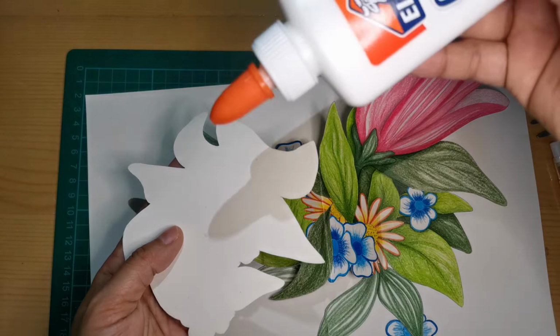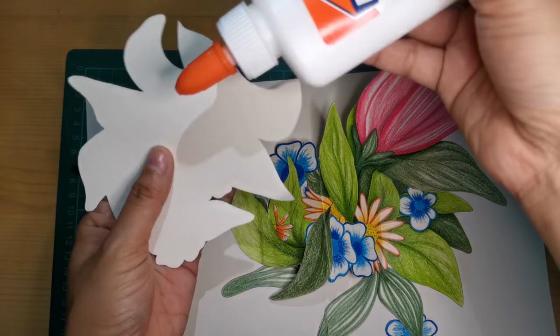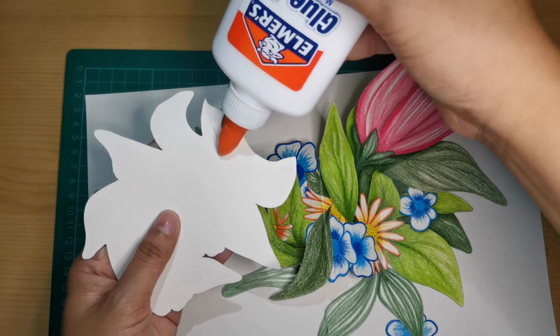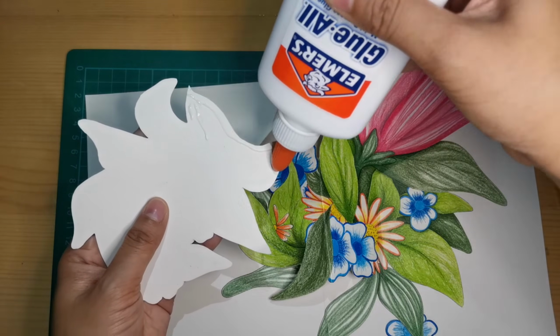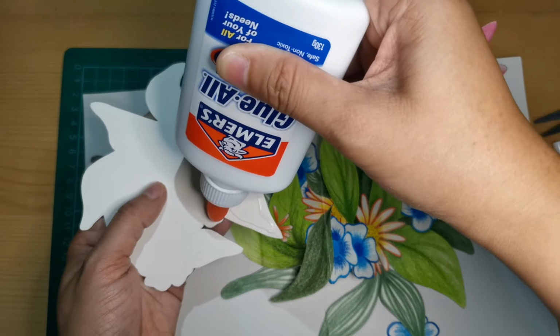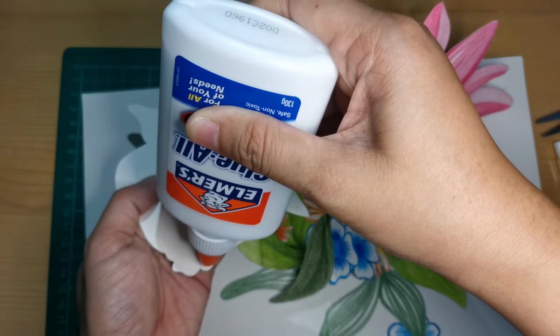Then, let's connect this another group of leaves here on the upper left. But of course, you can position your illustration anywhere you like, as long as it doesn't obstruct the pop-up design.